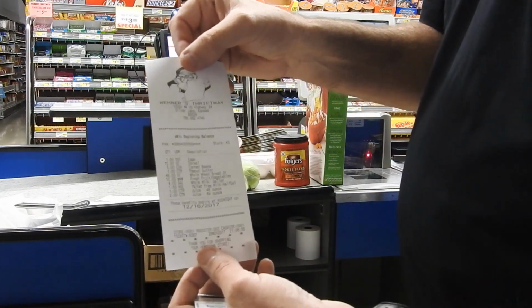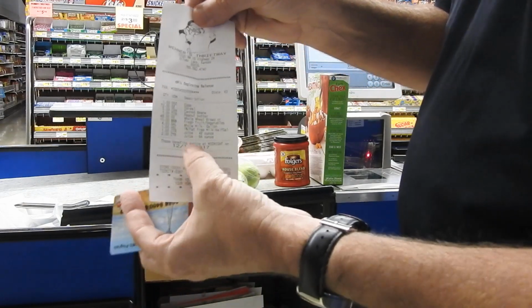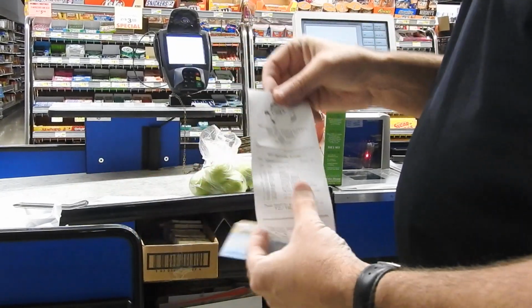And this is what that receipt would look like, and there are all the items that are available on this card. These items are good until the 16th of December on this particular card.